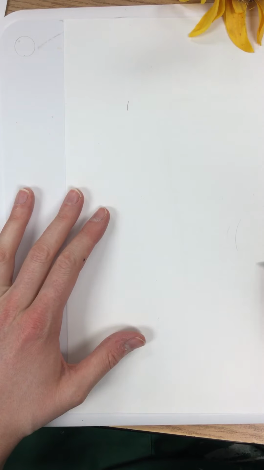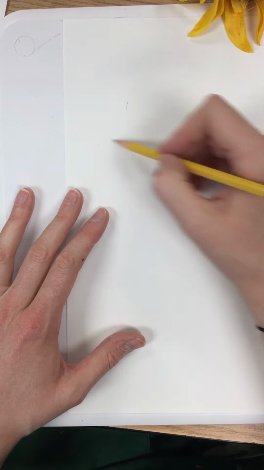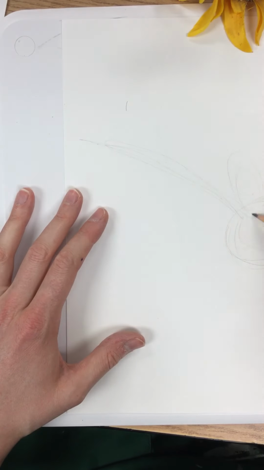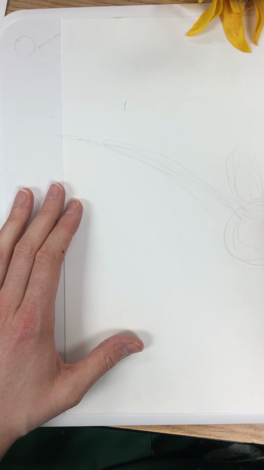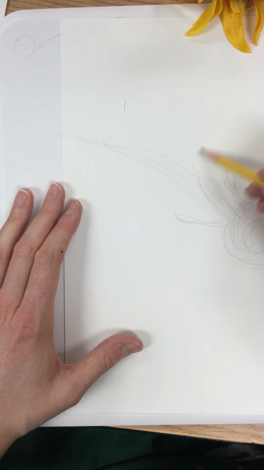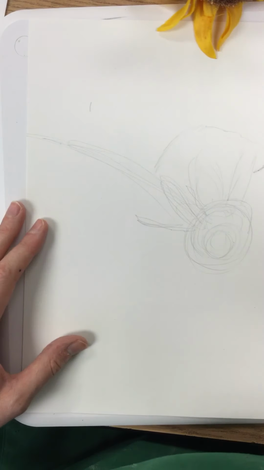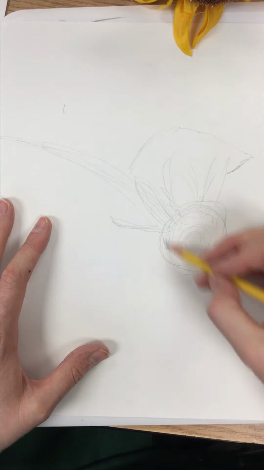But we just want to get as much as you can in a short amount of time. And since this is a longer drawing, I do want you to spend some time actually making it look nice, but you want to give the impression of something. So really this is up to you. So the leaf is back here, kind of hiding. You can't really see it, sorry.